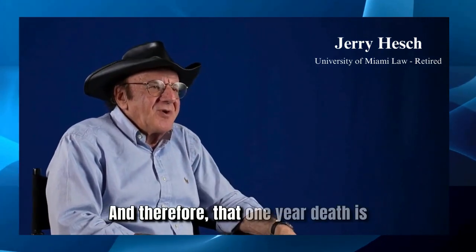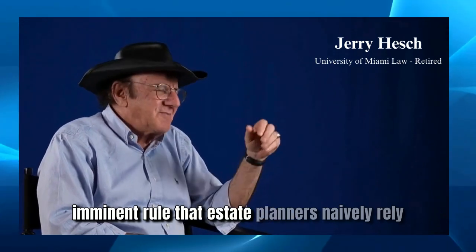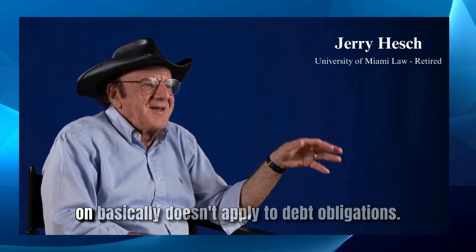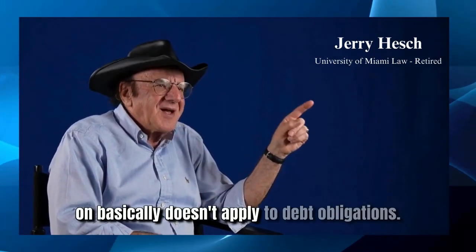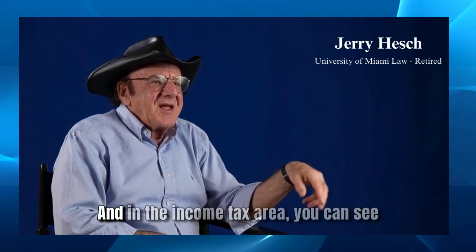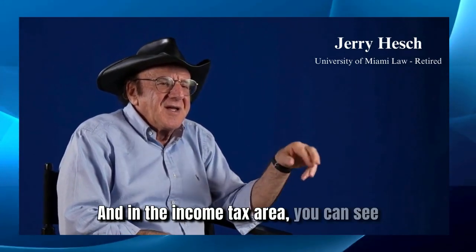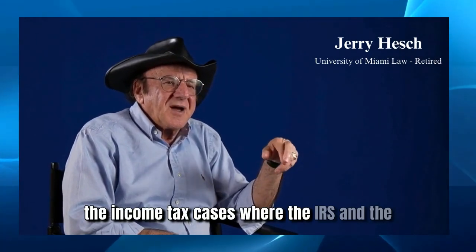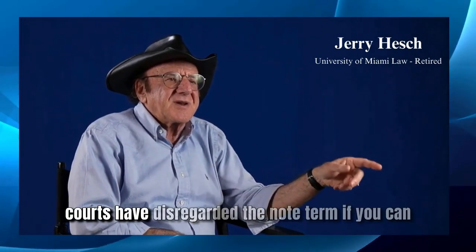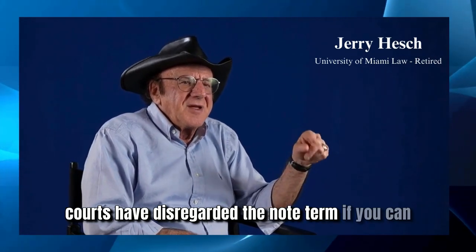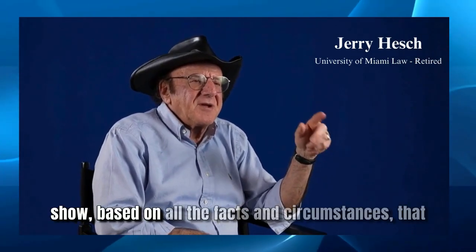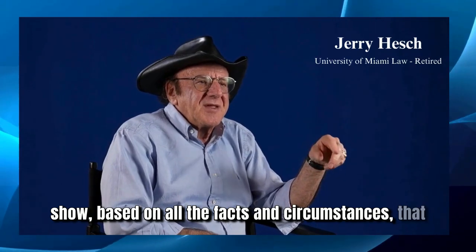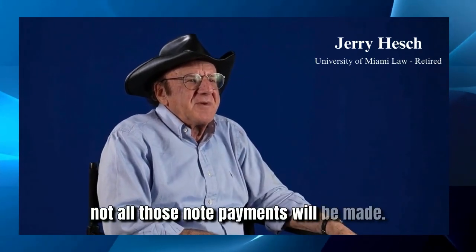And therefore, that 1 year death is imminent rule that estate planners naively rely on basically doesn't apply to debt obligations. And in the income tax area, you can see the income tax cases where the IRS and the courts have disregarded the note term if you can show, based on all the facts and circumstances, that not all those note payments will be made.